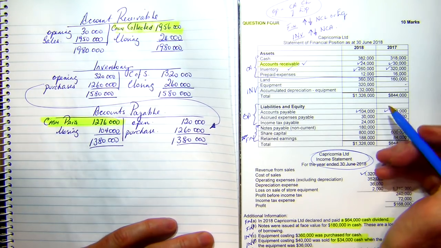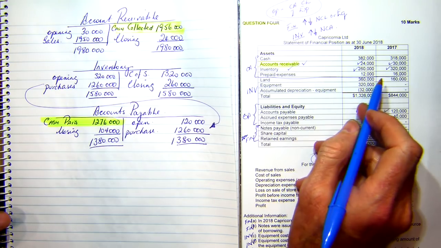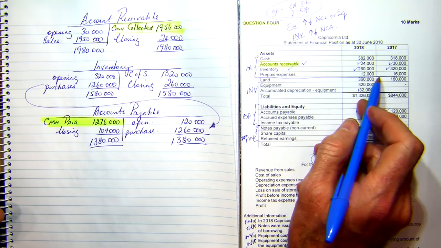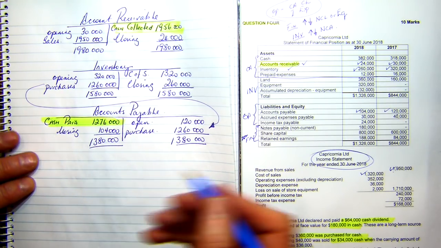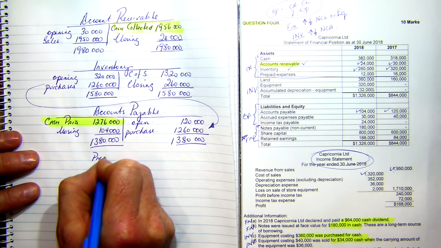So where do I get to? Ticked off those. Okay, I've got prepaid expenses now. So with my prepaid expenses, I start with a balance of 16 and I ended with a balance of 12. Now what I'm looking for is a movement here, but I'll do the whole process. So I've got prepaid expenses.